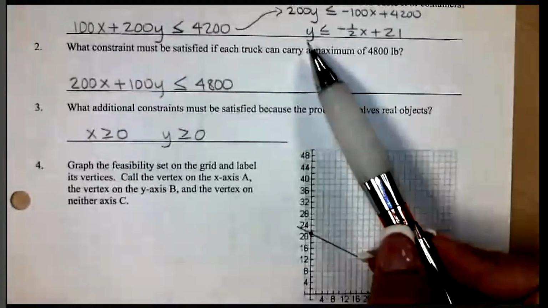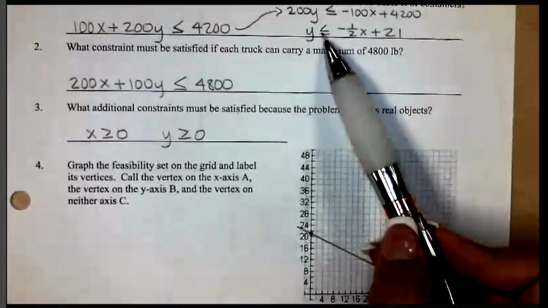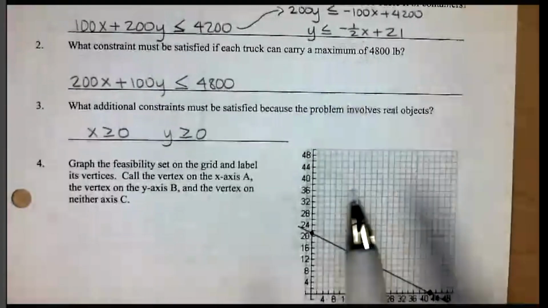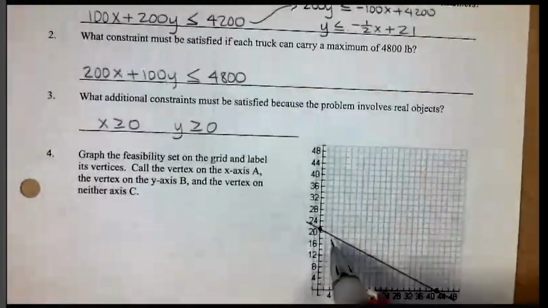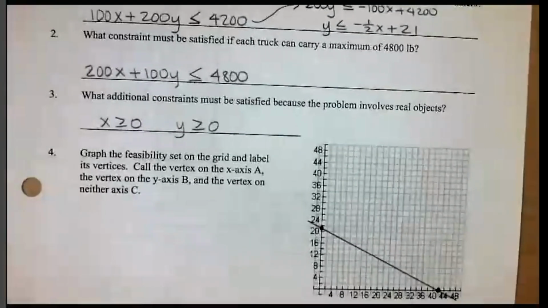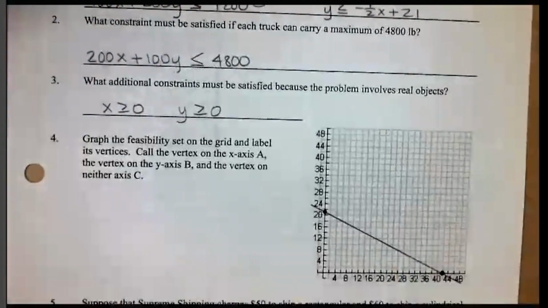Now with this one, the y is on the closed side of this. So y is smaller than this. We know that our y gets smaller as it goes down. So currently we've got this triangle right here. We don't try and shade until the end, because if not, you might get a big old mess on your paper.